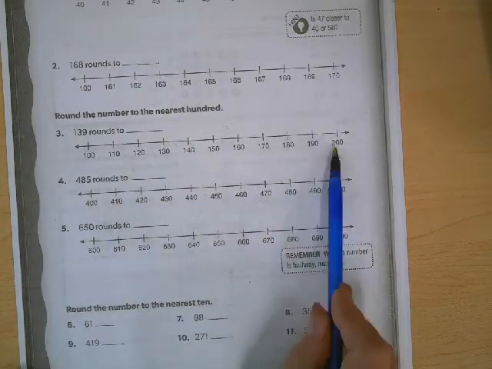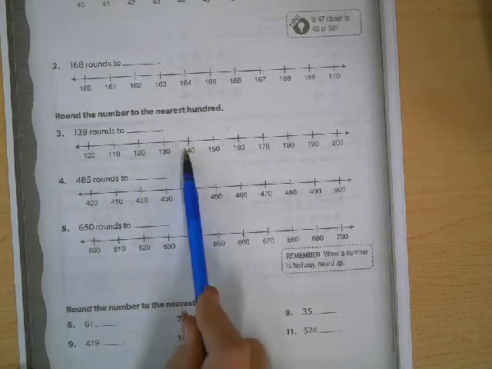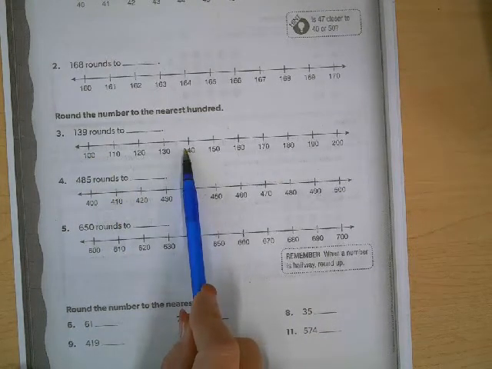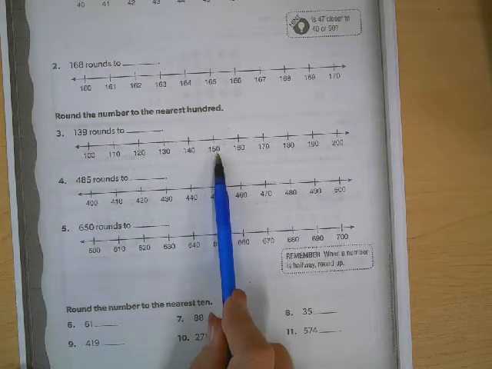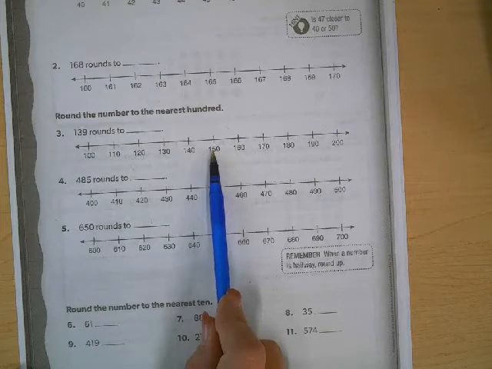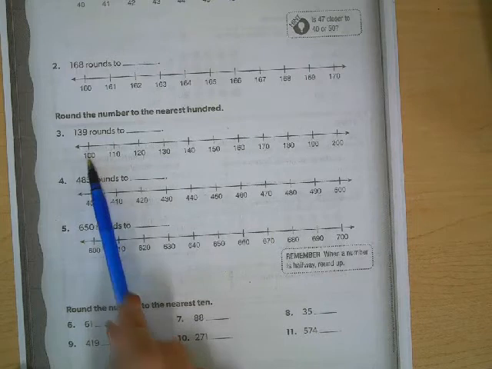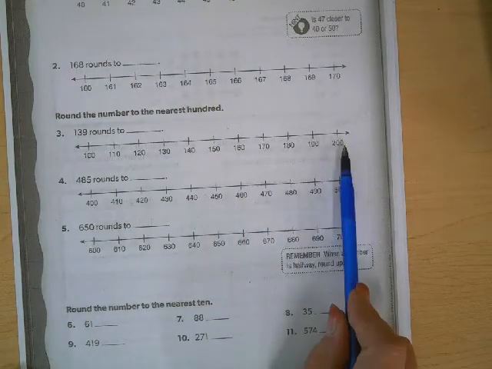So they have this placed between the 200 marks. Plot your point of 139, where that would be about. And then remember, 150 is our middle mark. So if we are using our middle, remember that 150, we're rounding down. If anything is less than 50 in our tens place, we round down to 100. If it's greater than 50, we would round up to 200.